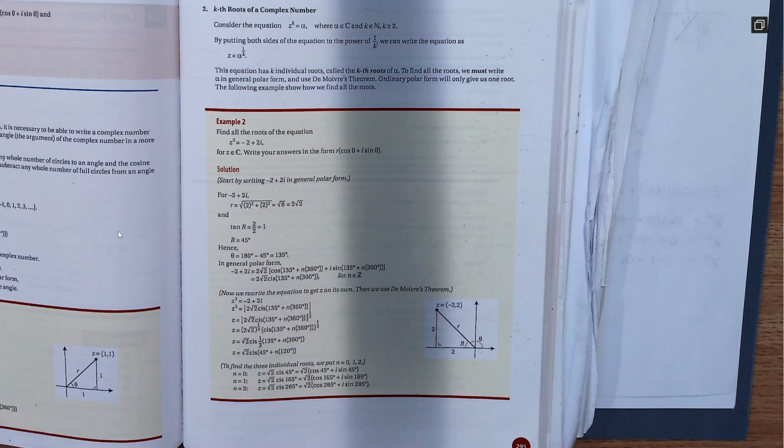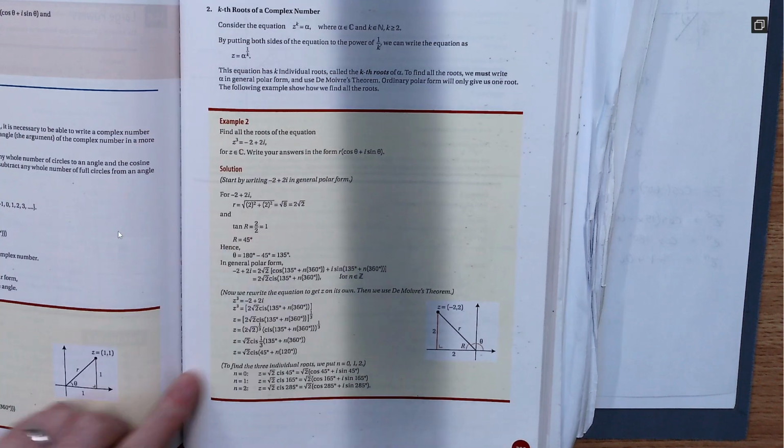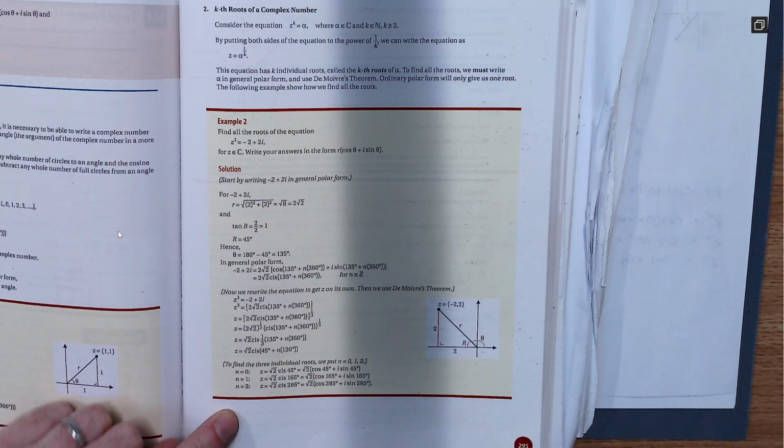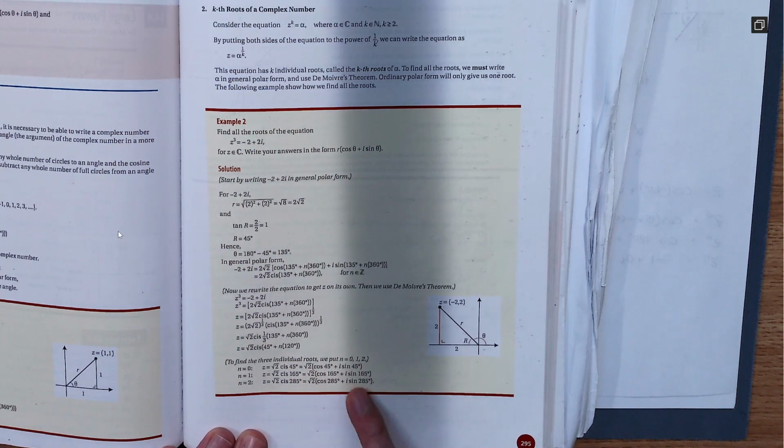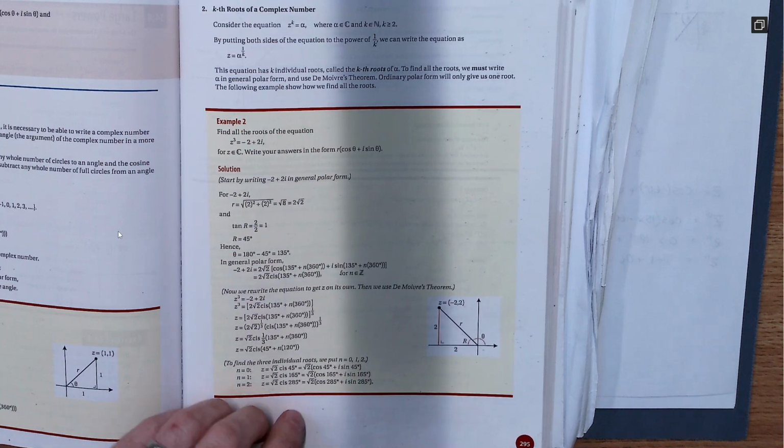Okay, so for z cubed it's just n equals 0, 1 and 2, for z to the fourth it's 0, 1, 2 and 3, for z to the fifth it's 0, 1, 2, 3 and 4, and so on. Then you calculate the roots and just write them in polar form.